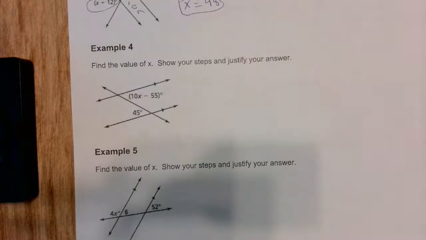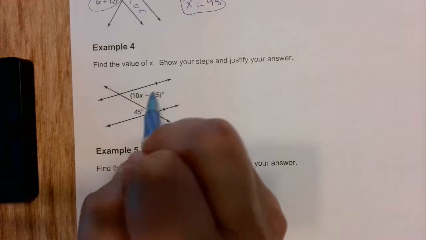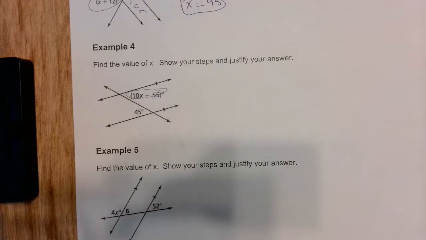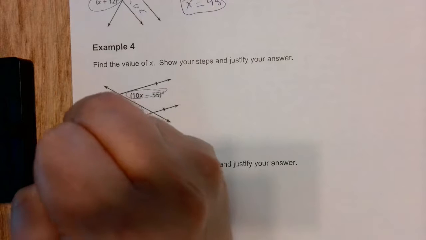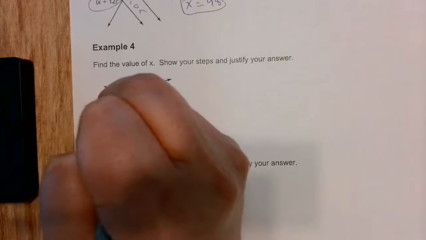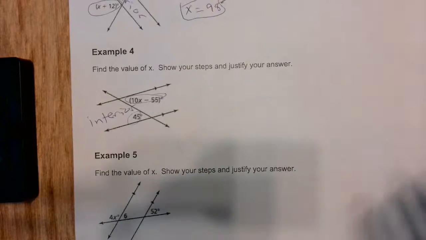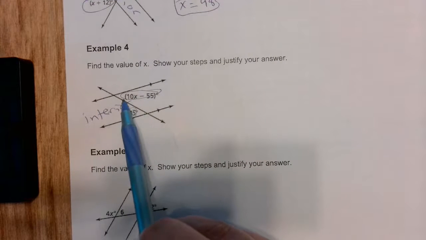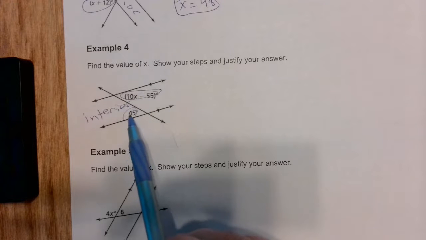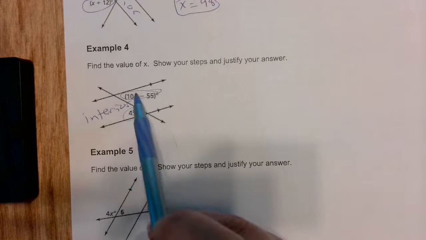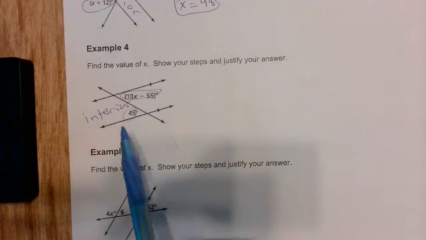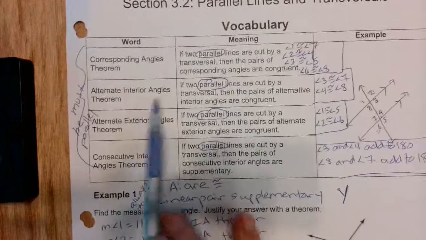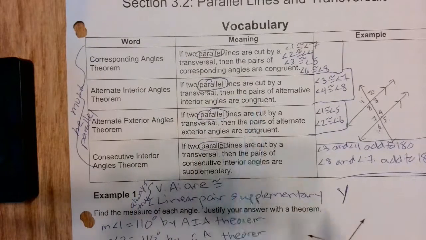Example 4, find the value of x, show your steps, and justify your answer. So here, 10x minus 55 and the 45. They are inside, they are interior of the parallel lines, and the 10x minus 55 is on the right side of the transversal, the 45 is on the left. These are alternate interior angles. According to the alternate interior angles theorem, the angles are congruent.